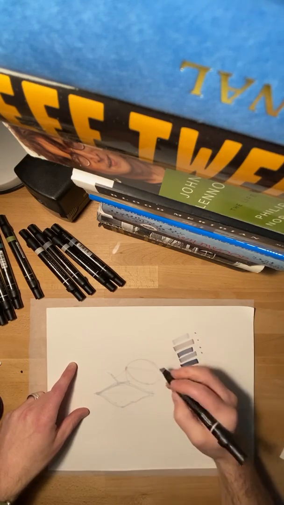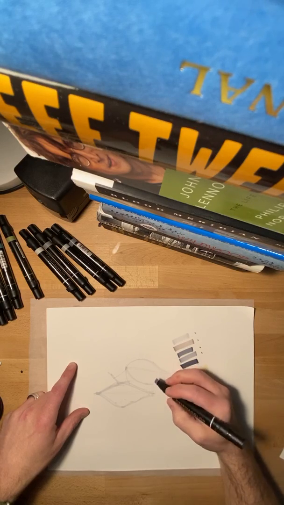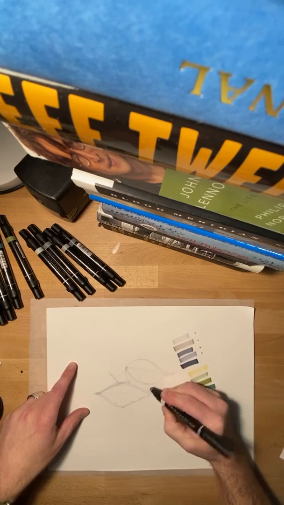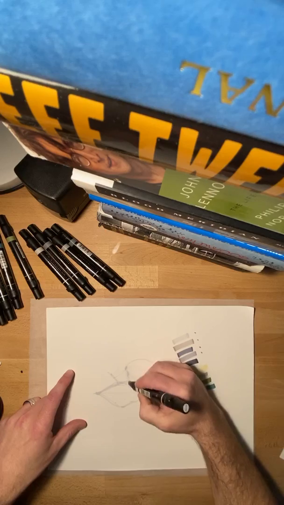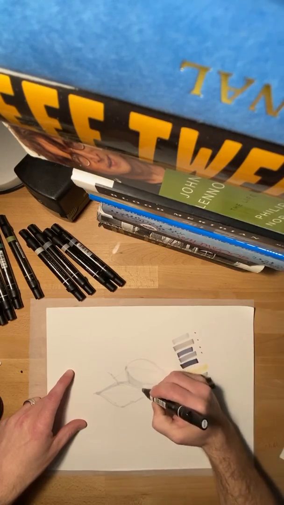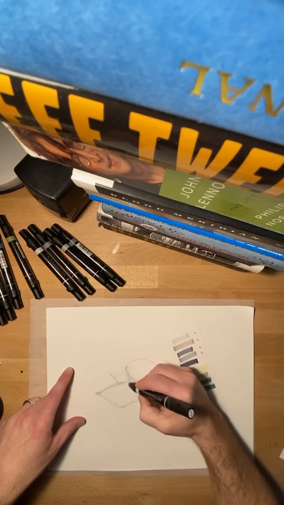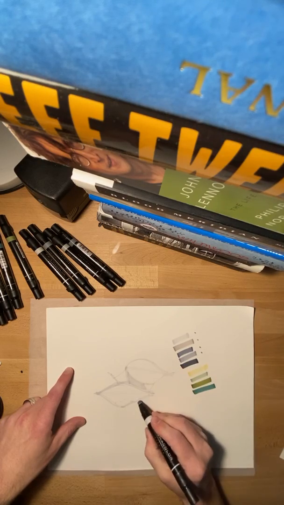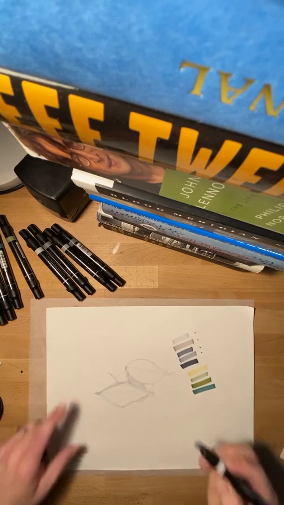And then you'll see in the image that this area right here is really pretty dark, and then underneath the leaf here is pretty dark as well.